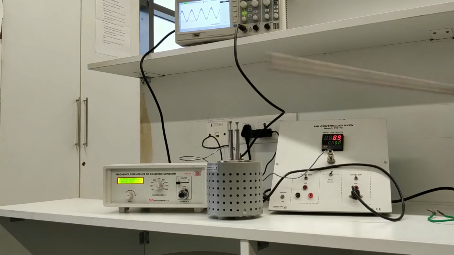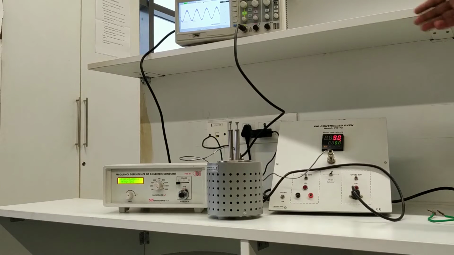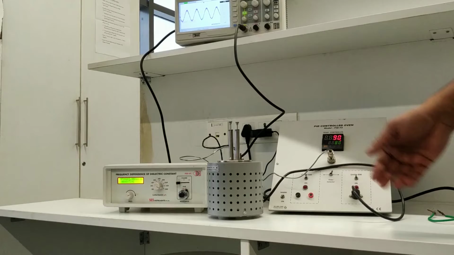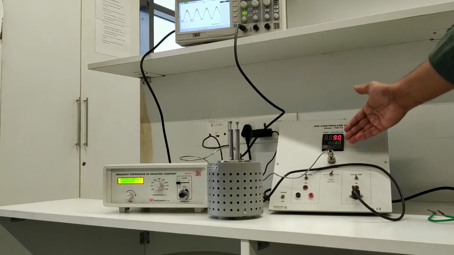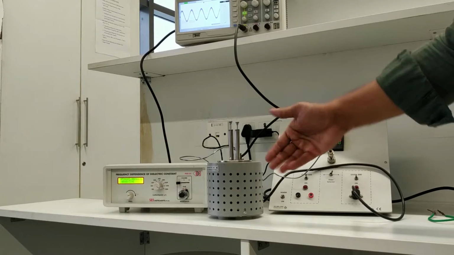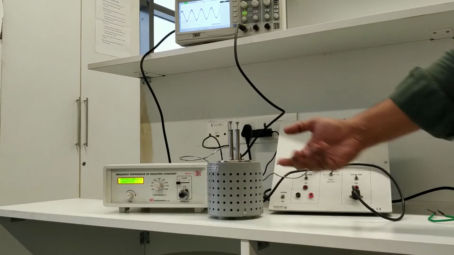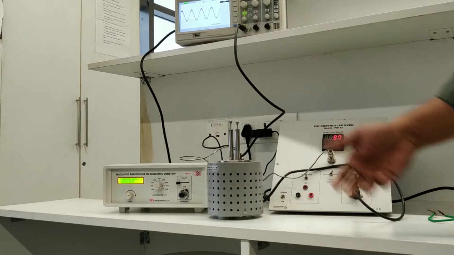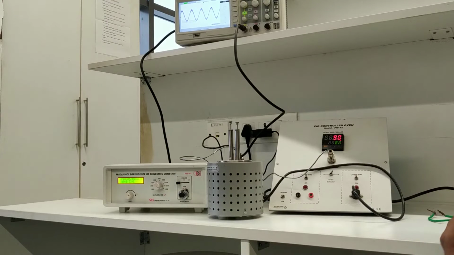Alright. So let's say after 5-10 minutes it will achieve something around 80. I'm not waiting for that, but when you do the actual experiment, you have to wait till it goes back to 80. The current is off, but the inherent heat that has been there is still heating up the area around the sample, and that is what is being displayed here, 90. Now it's gone to 90. So you have to give it time to equilibrate.